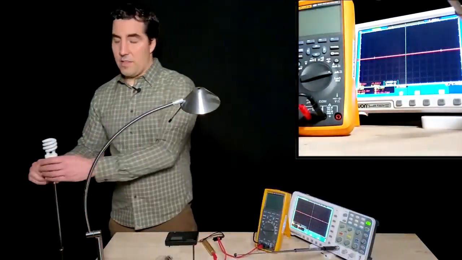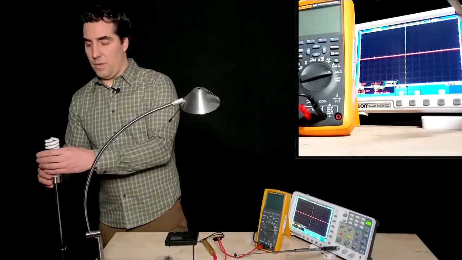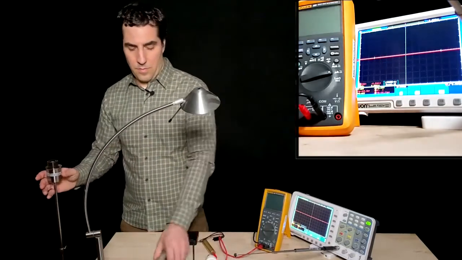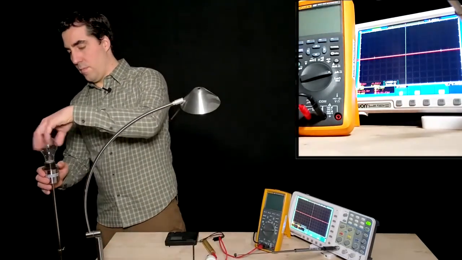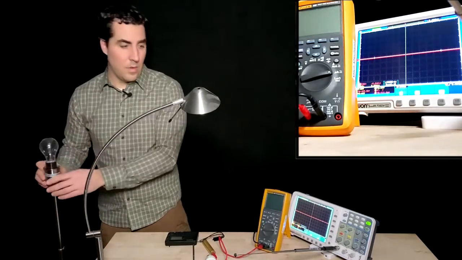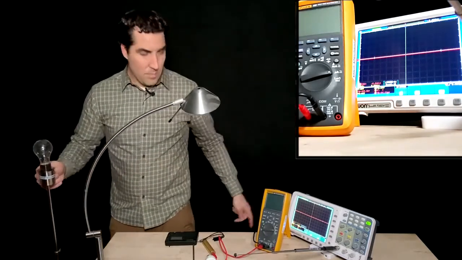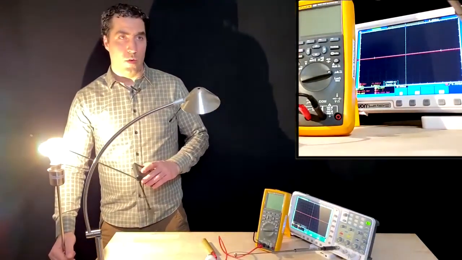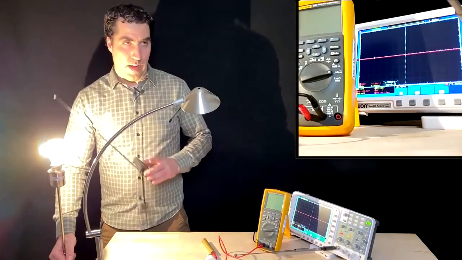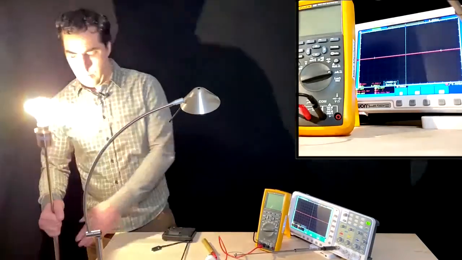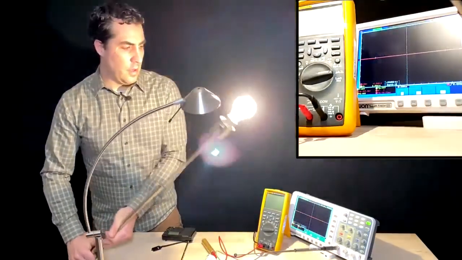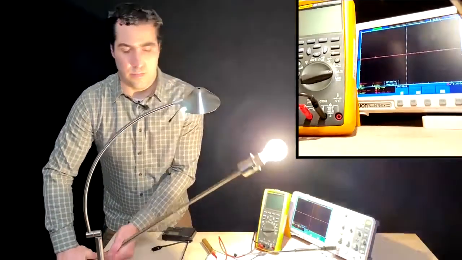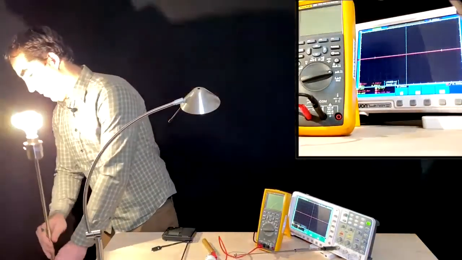Now if we contrast that to what happens with an incandescent light bulb, we see no change in the AM radio sound, and we see no change in the oscilloscope. Okay.